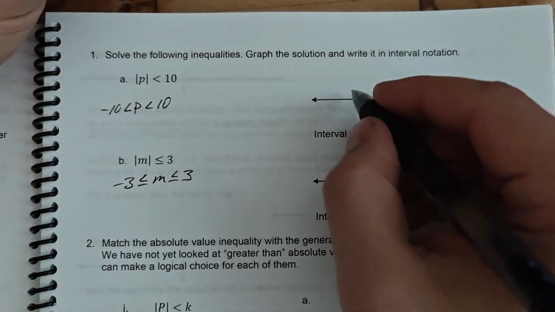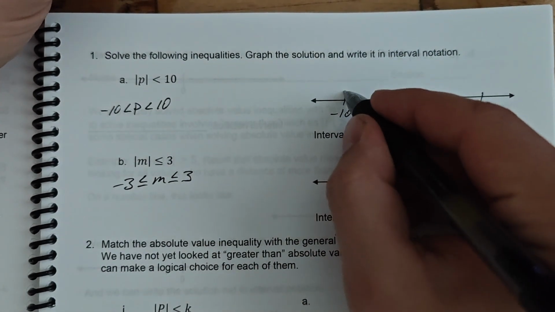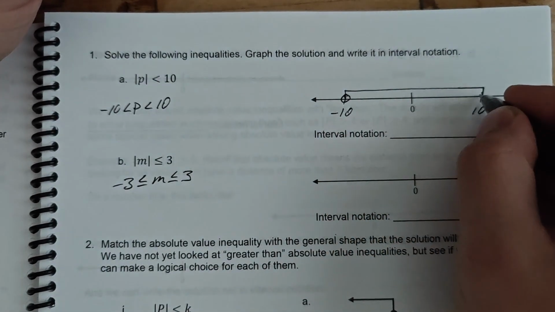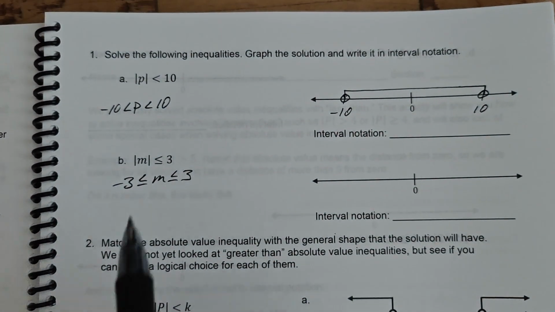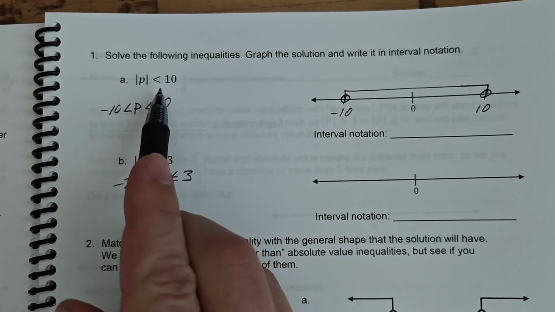This, when we graph it, will always look something like this. In this case, it's not equal to, so both of these will be open circles. That's what the absolute value inequality looks like when the absolute value is less than something.